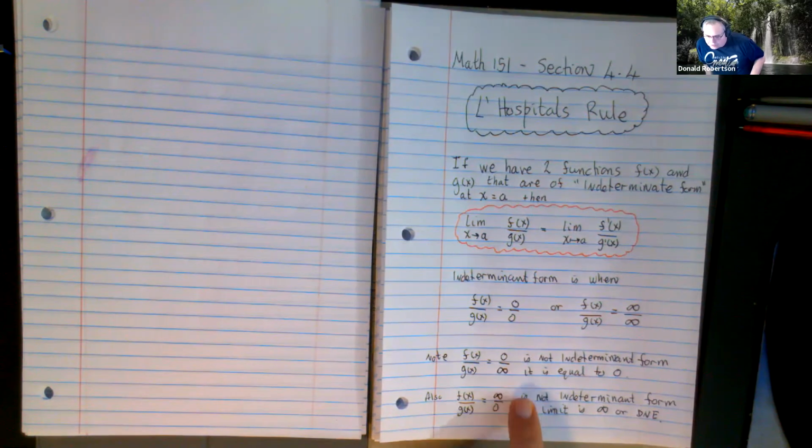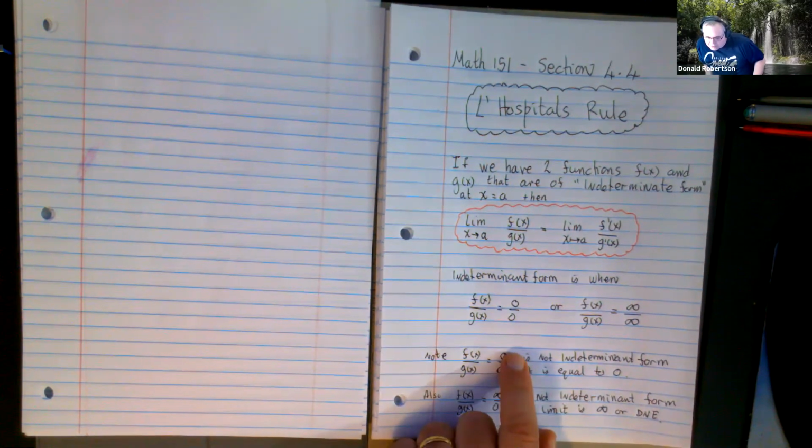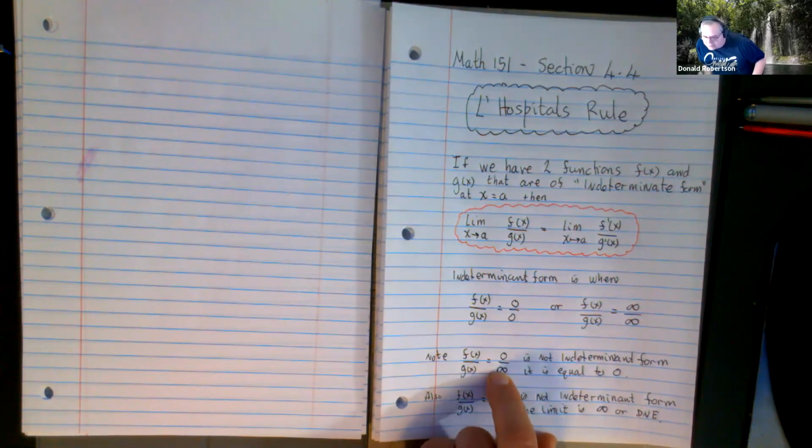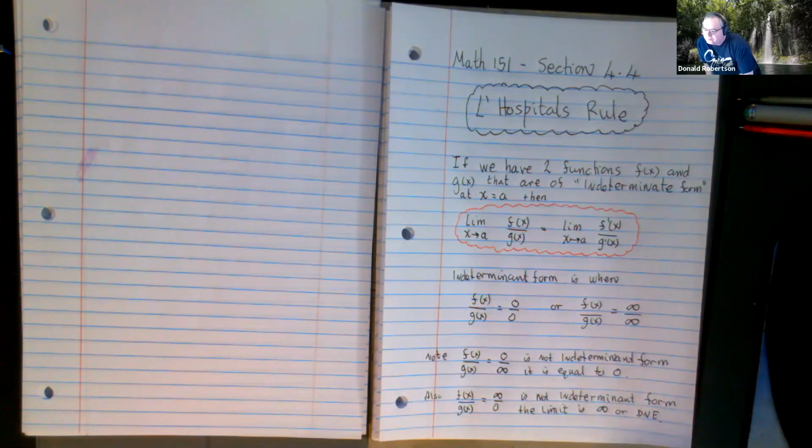Notice these two combinations are not indeterminate form. If the top guy is 0 and the bottom guy is infinity, do you know the answer to that is 0? In fact, it's more like heck 0. It's even more 0 than 0 typically is. Like 5 over infinity gets you 0, 10 over infinity gets you 0.